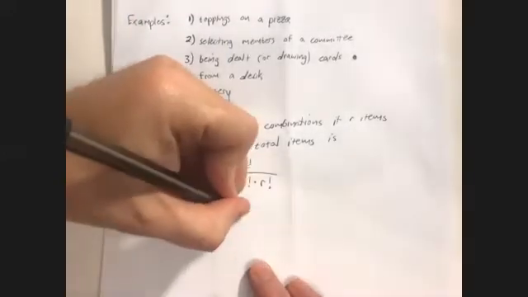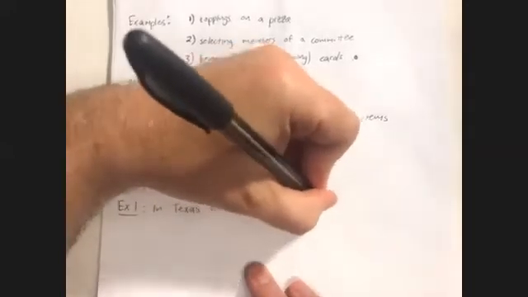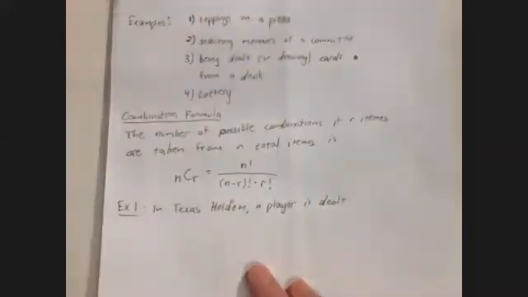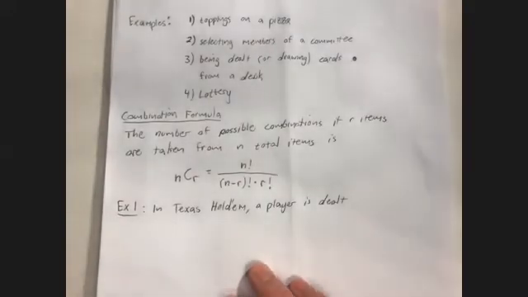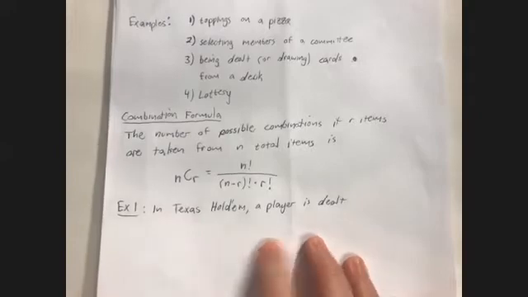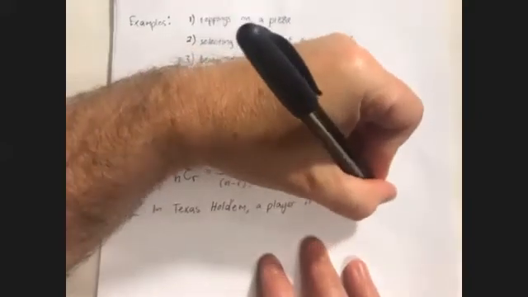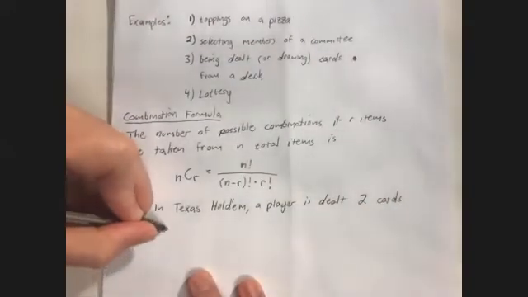But in Texas Hold'em, a player is dealt. Texas Hold'em is a type of poker, but in this situation, all we need to know is that a player is dealt 2 cards from a deck of 52.